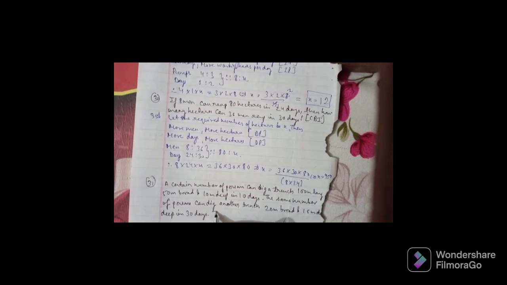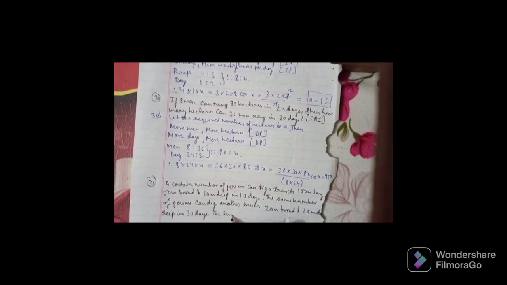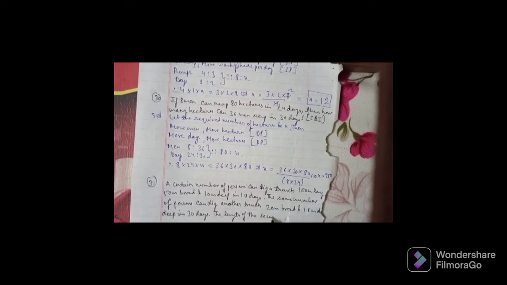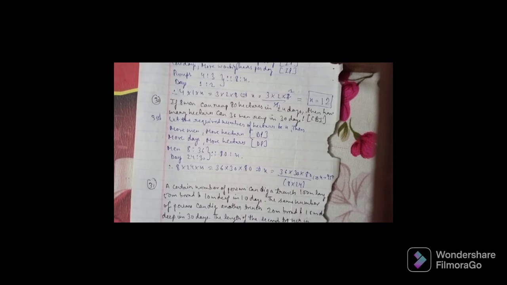The length of the second trench is among the options as I told you: 400 meter, 500 meter, 800 meter and 900 meter. So let the required length be x meter.